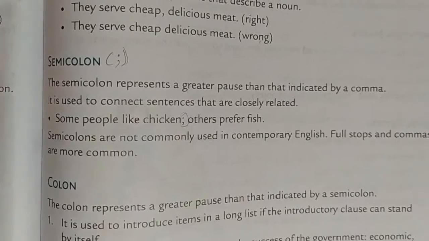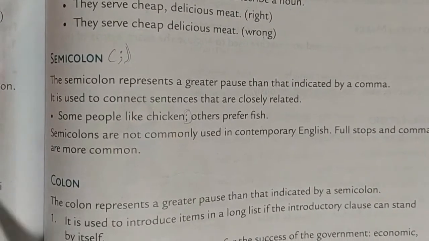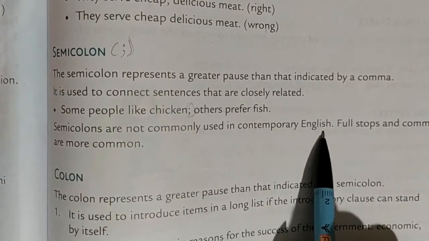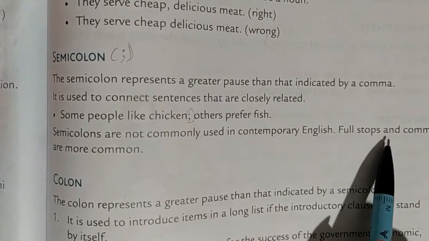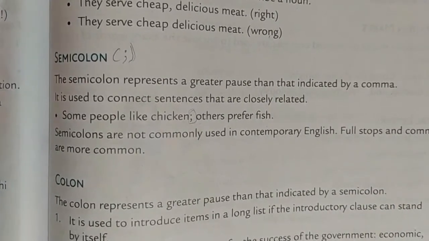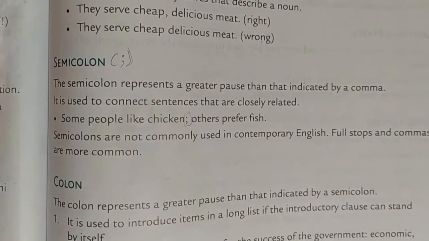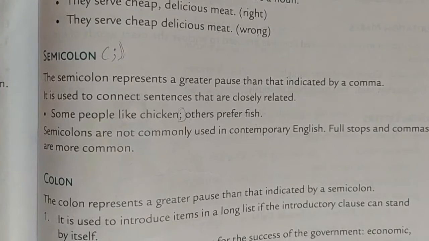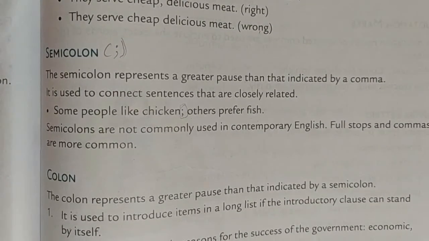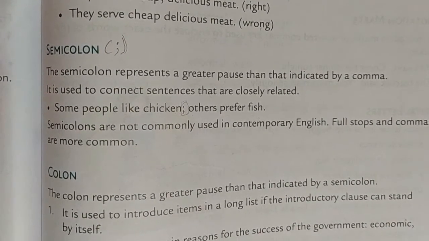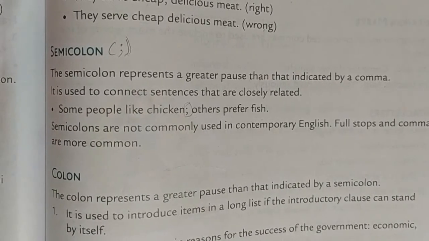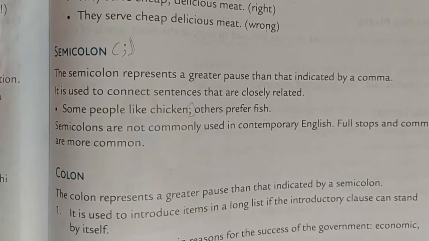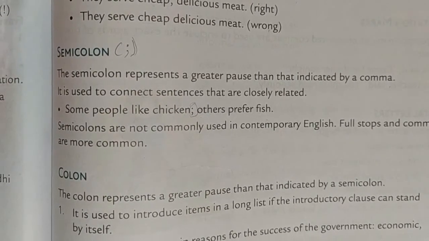The meaning of this is that semicolons are not commonly used in contemporary English. Full stops and commas are more common. In the contemporary English that we are using, contemporary means it is not often used. Semicolons are not what we mostly use; we use commas and full stops. These are the punctuation marks that are mostly used. Semicolons are also used, but mostly we prefer to use commas.